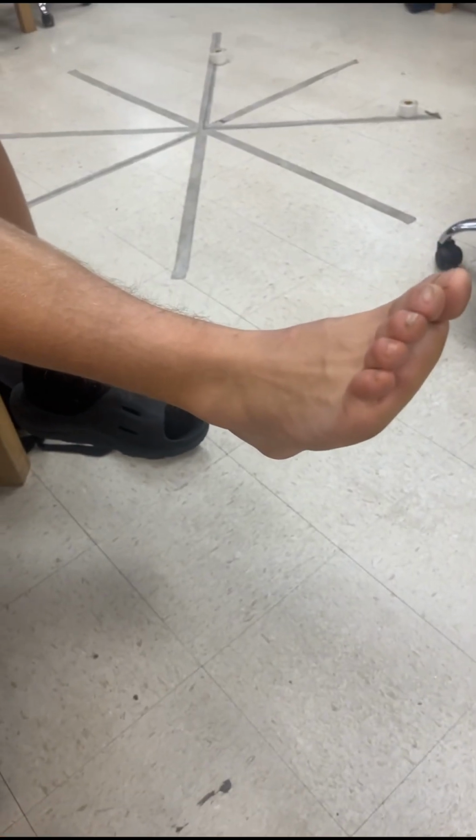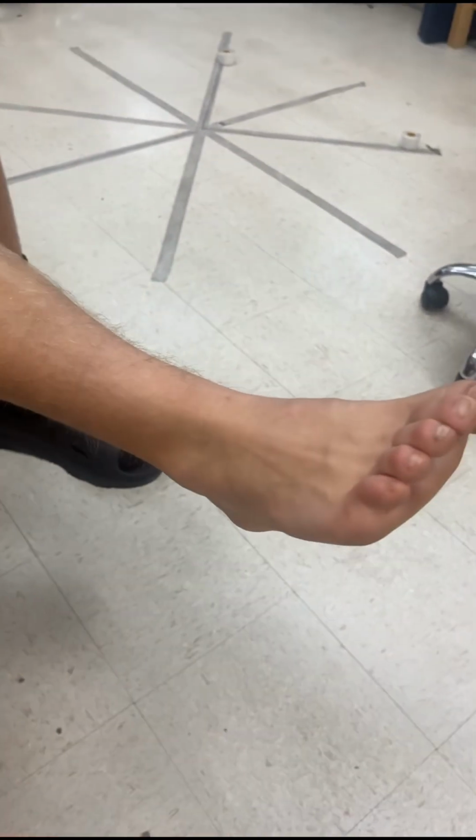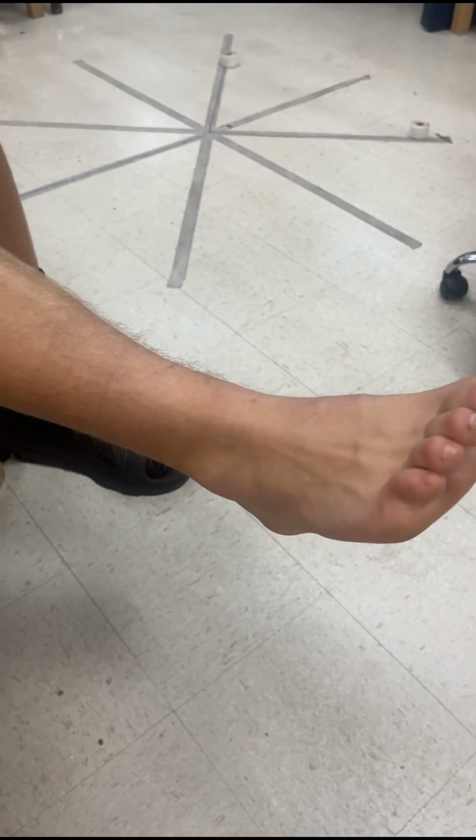So the next three are all for strains. So the lumbricals are right here. The quadratus plantae is from the calcaneus to the midfoot, and that's also for a strain. And then the plantar interossei is just right in here.